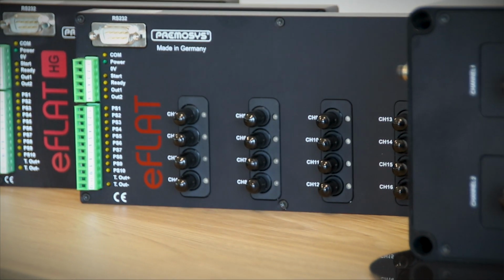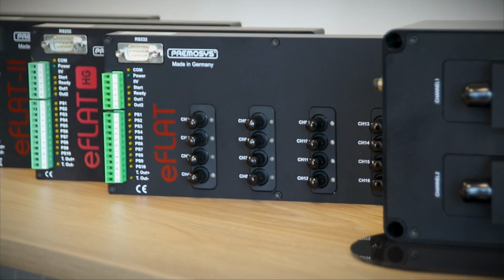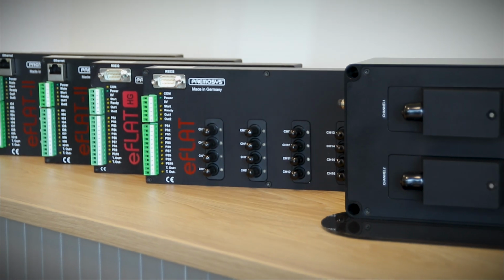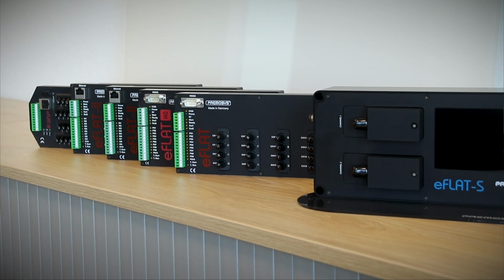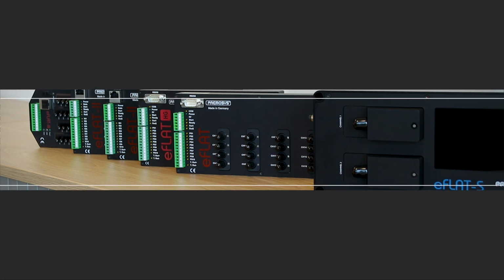Hello and welcome everyone to our tutorial about our eFLAT utility, the logging, configuration and measurement software for all our eFLAT devices from eFLAT 1 to eFLAT S. In this tutorial, I will show you how to install the software, how to connect your eFLAT and how to start a measurement.